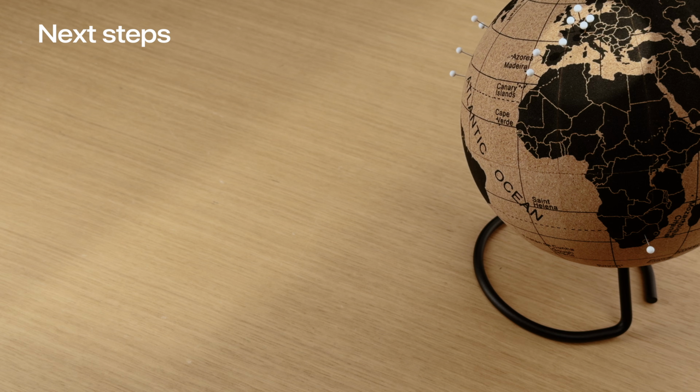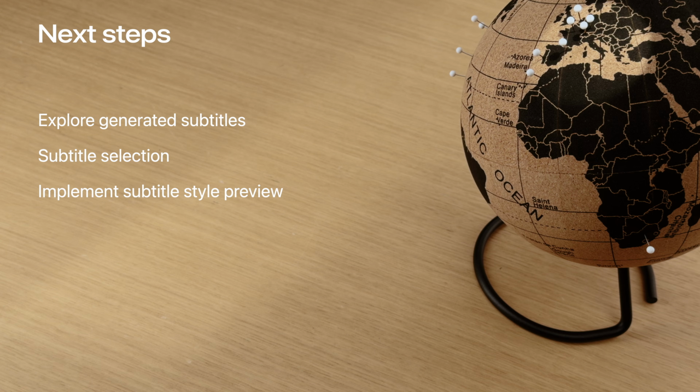Before I go, here are your next steps. Now that you know about the generated subtitles feature, I encourage you to go explore it. For example, watch some travel videos and turn on generated subtitles. Also, make sure your app has UI to select subtitles. Implement the subtitle style preview too. People appreciate this accessibility feature when they need to change the style of their subtitles.